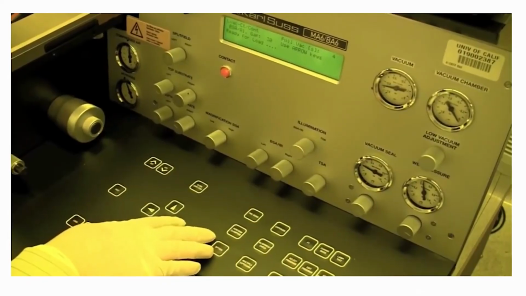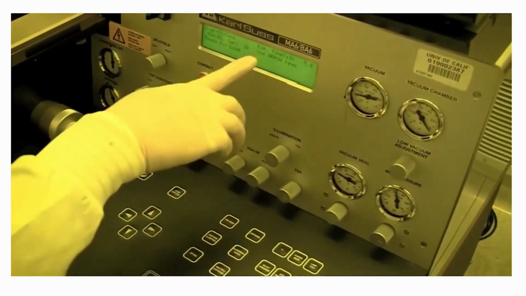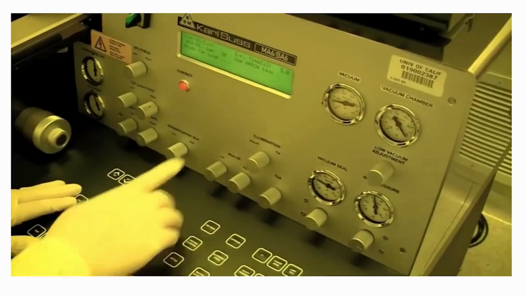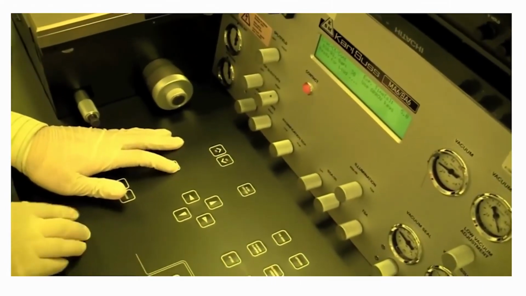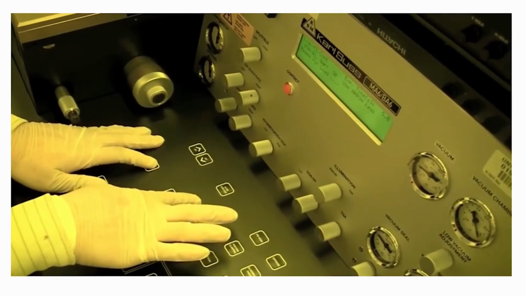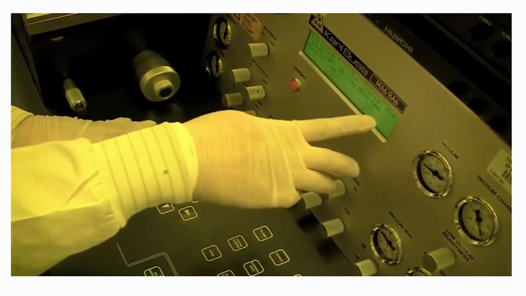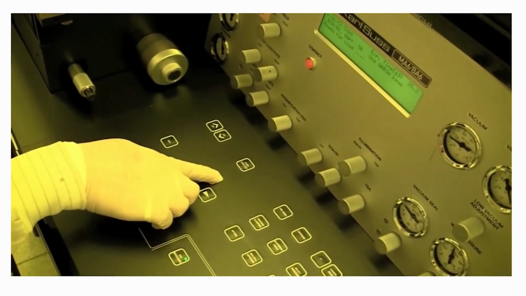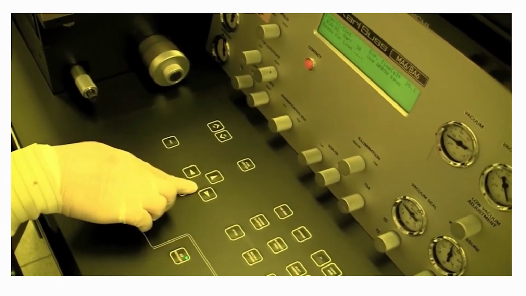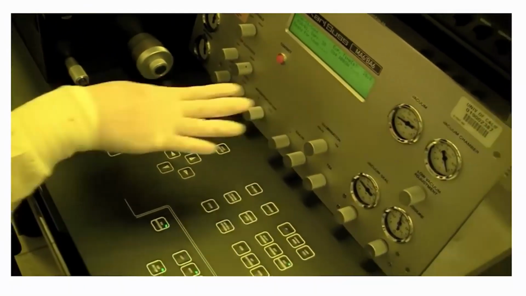So let's change the exposure time first. So it's at 5 seconds now. We can change it to 25 seconds. If you hold fast and up, you can change it faster. So it's a 25. Let's make it 26. Now we want to go slower, so we don't hit fast. So now we've adjusted the exposure time.